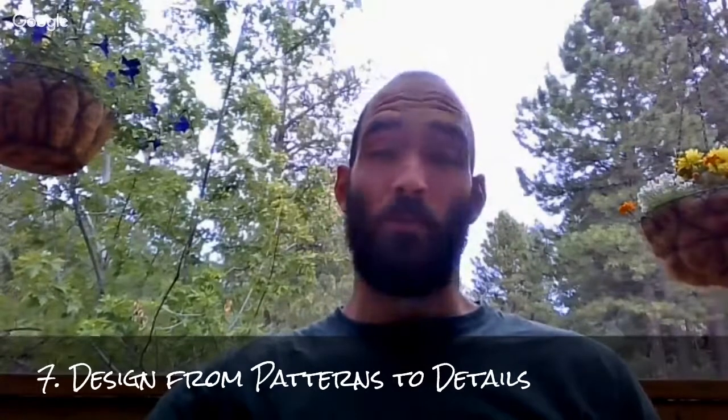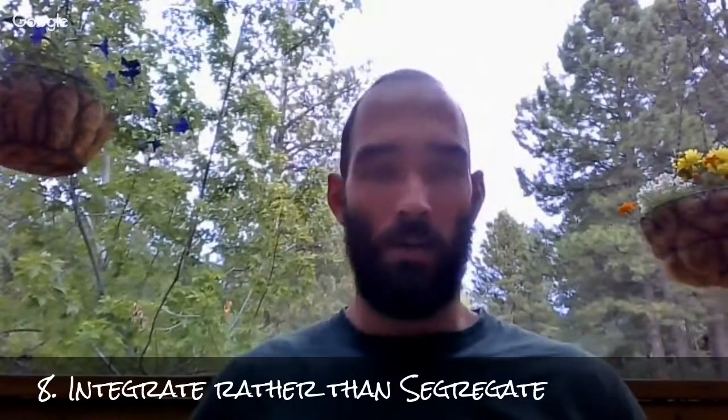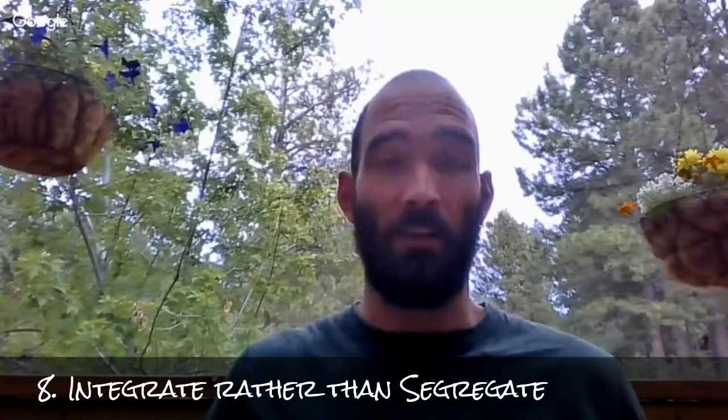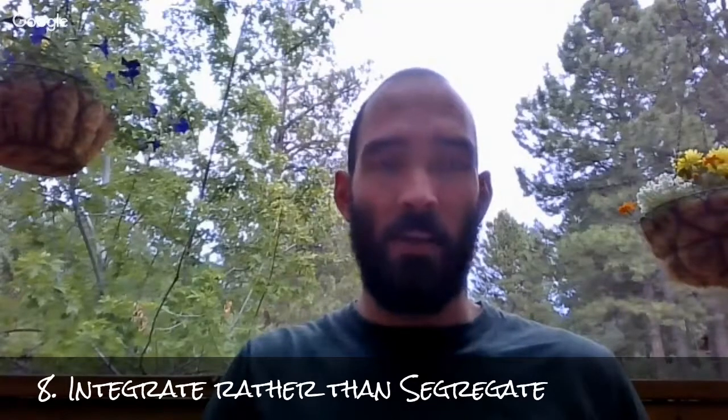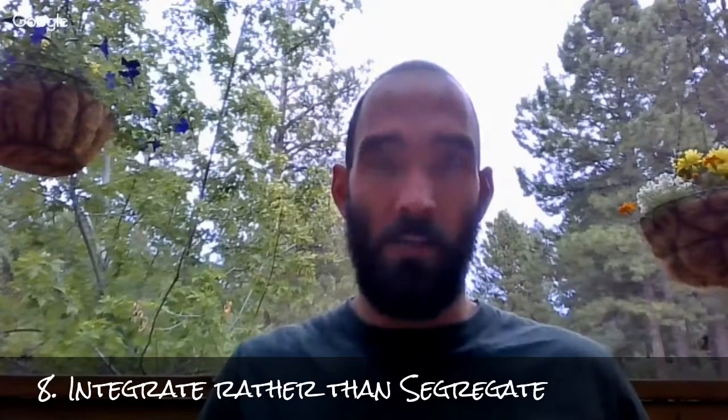The eighth permaculture principle is integrate rather than segregate. A lot of the way that we like to think of things, and that we've gotten in the habit of thinking of things, is we like to segregate things by their parts. We like to disassemble things in many different areas of life and look at each thing by its part.